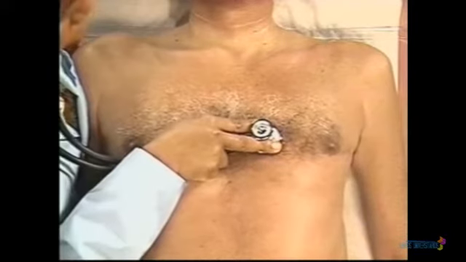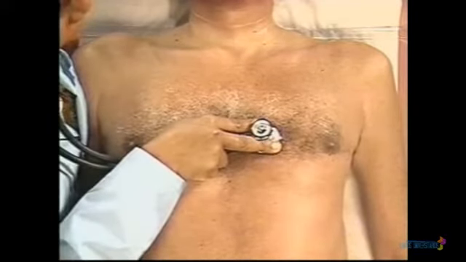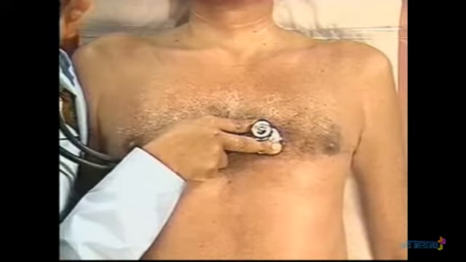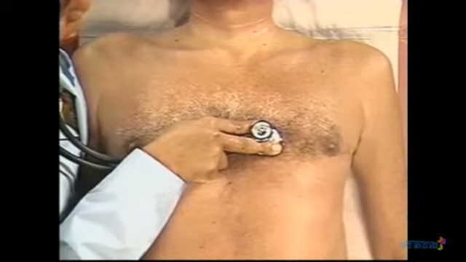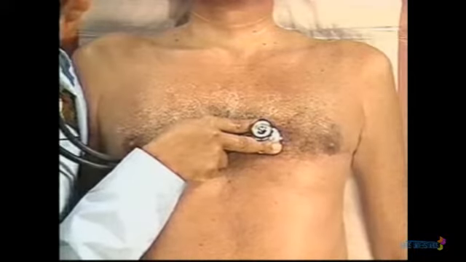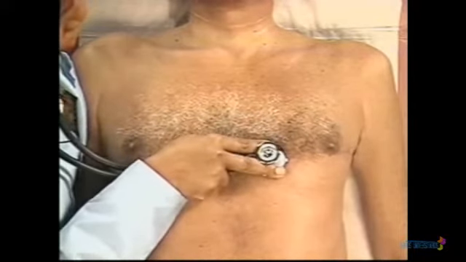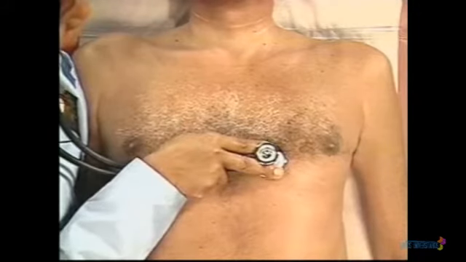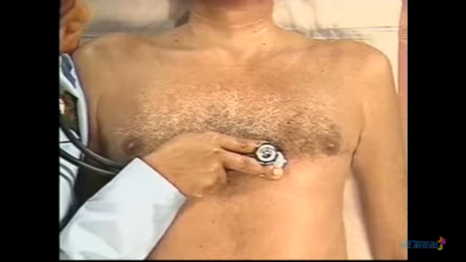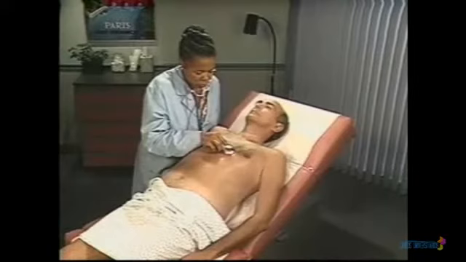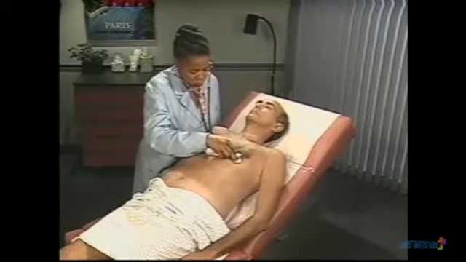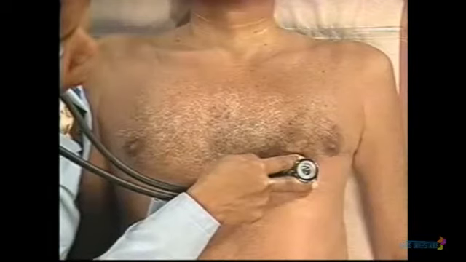S2 usually diminishes in intensity as you proceed down the left sternal border. Meanwhile, S1 usually gets a little louder. In the tricuspid area, S1 may sound split. Its softer second component comes from closure of the tricuspid valve. Here at the mitral area, S1 is usually louder than S2. It comes from closure of the mitral valve.